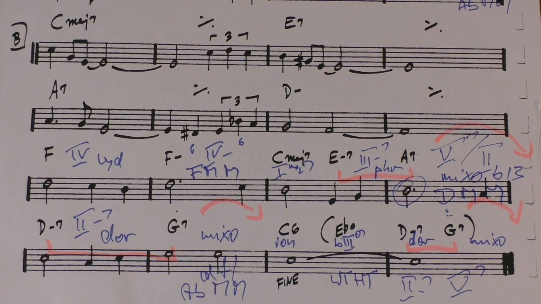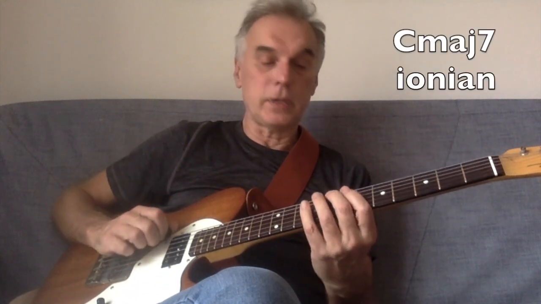So that's a pretty straightforward analysis of All of Me. And now let's look at how we apply this to improvisation. The first chord is a C major 7, and you could play C Ionian, just the C major scale.